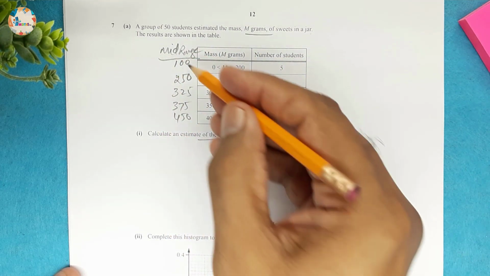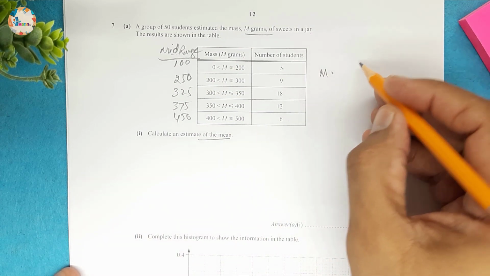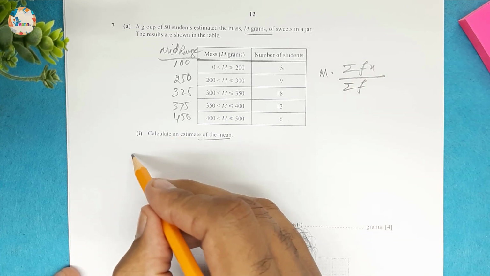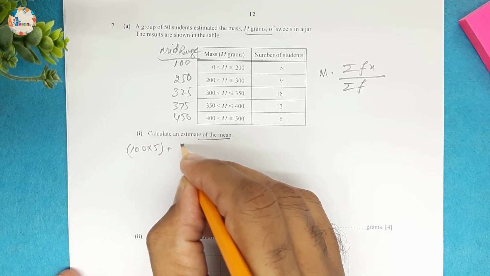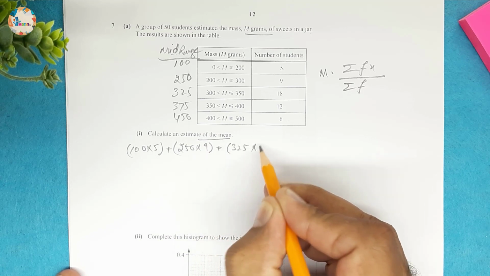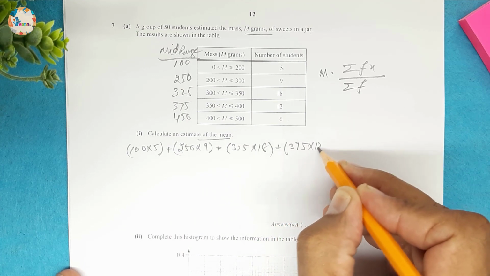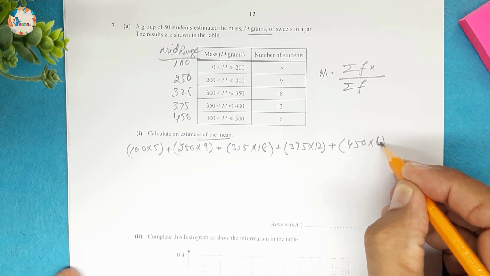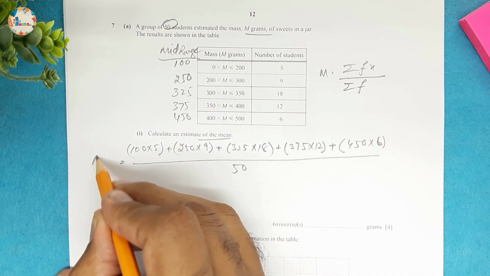We have added this. Now we can multiply this with this. So for the mean, we can apply the formula: mean will be equal to sigma fx over sigma f. So 100 multiplied by 5, plus 250 multiplied by 9, plus 325 multiplied by 18, plus 375 multiplied by 12, plus the last one, 450 multiplied by 6, and divided by the total number, which is 50 students, so we'll divide by 50, and this will be our mean value.